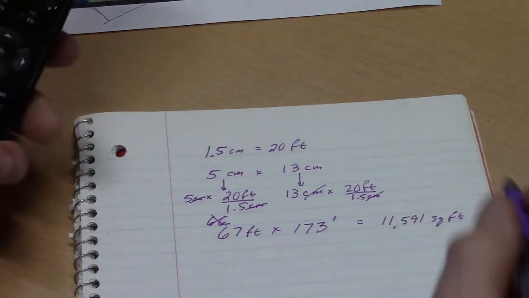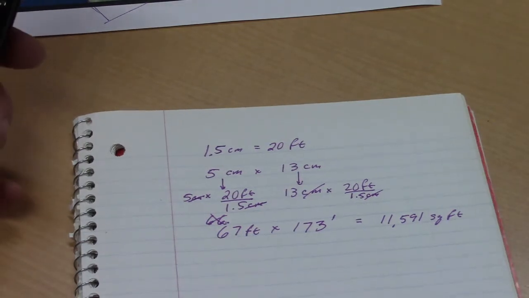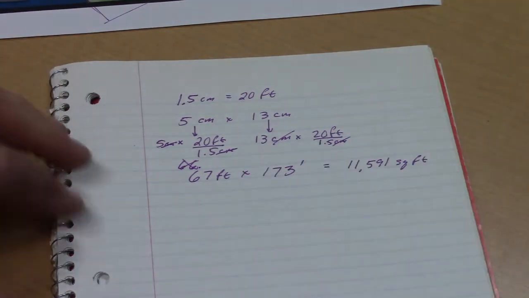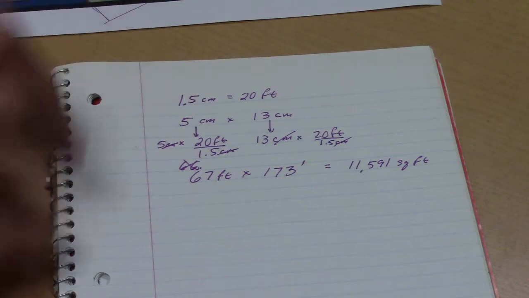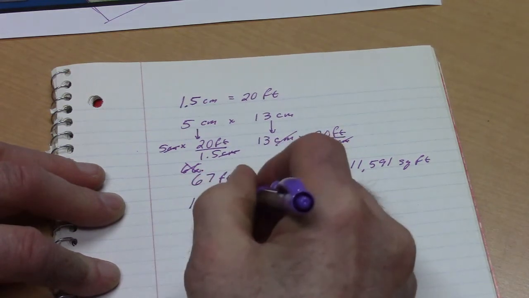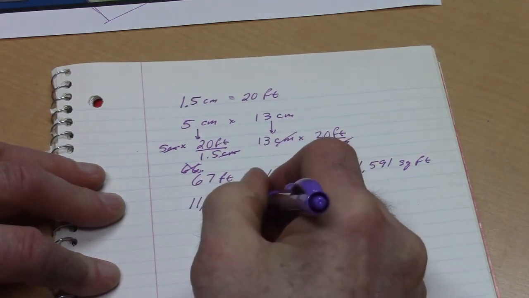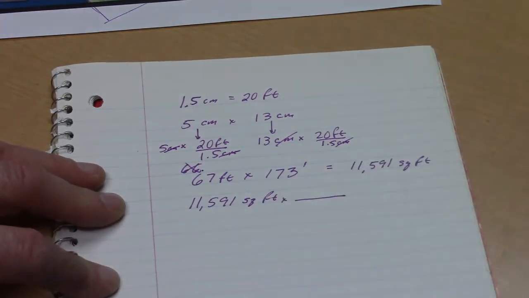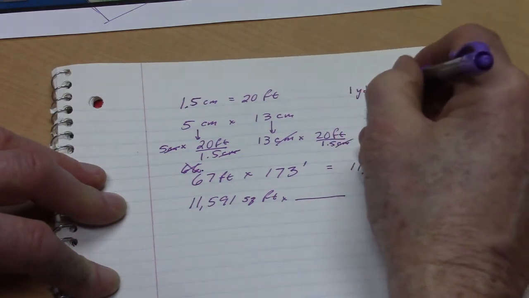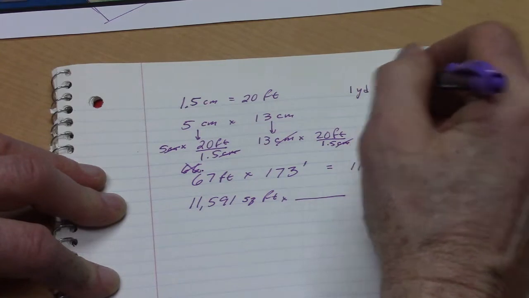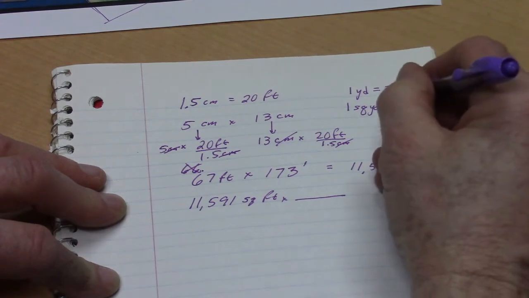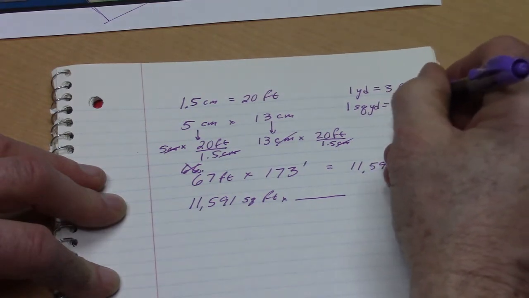Well, if I want that in square yards, because I need my volume in cubic yards, I need to find the cubic yards for how much topsoil I'm going to need. So I can take that 11,591 square feet, and note, since 1 yard is equal to 3 feet, when you square those, 1 square yard is equal to 9 square feet.